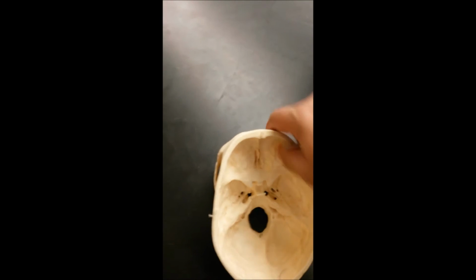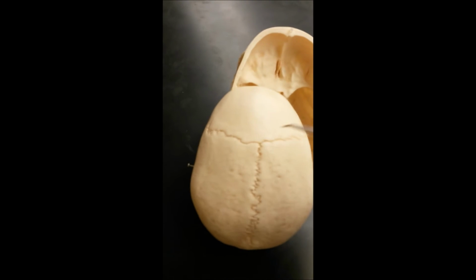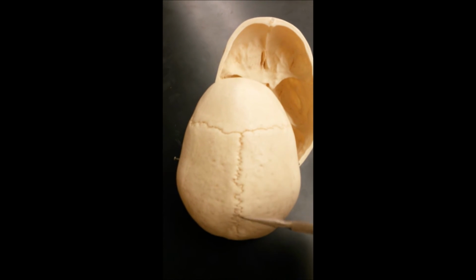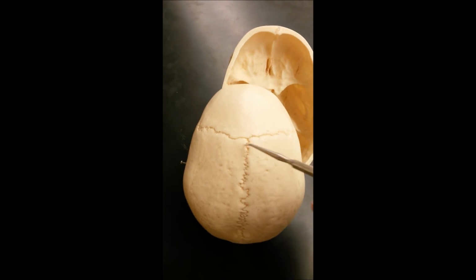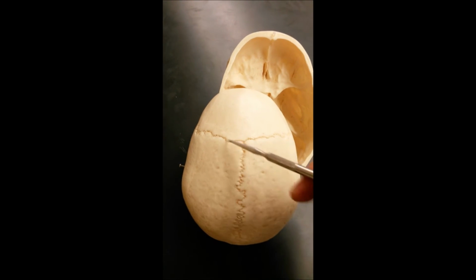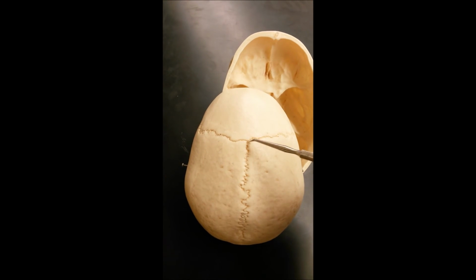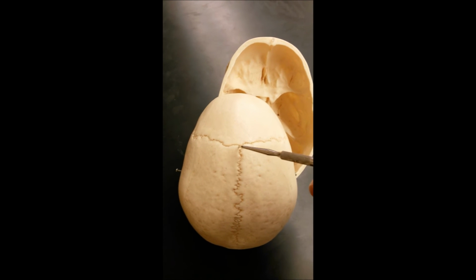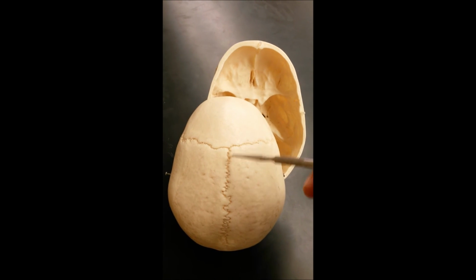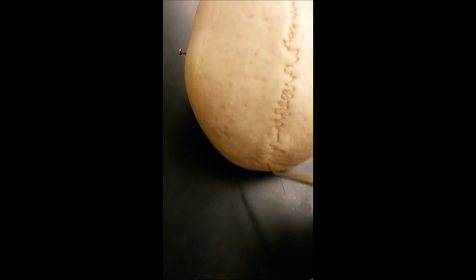Let's take a look real quick at the fetal skull. If you compare the fetal skull to the adult skull, you see here the coronal suture and the sagittal suture. At the meeting of these sutures, there is a point here that in adults is closed, there is nothing really here, and another point here.